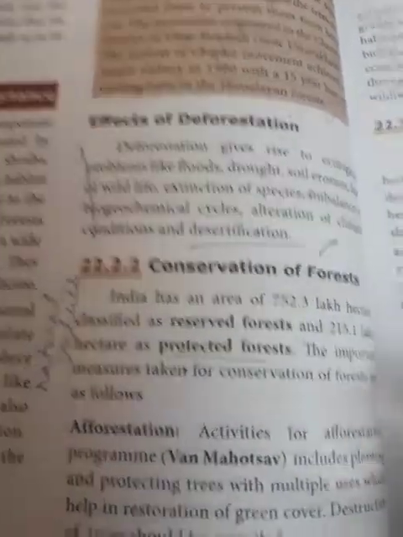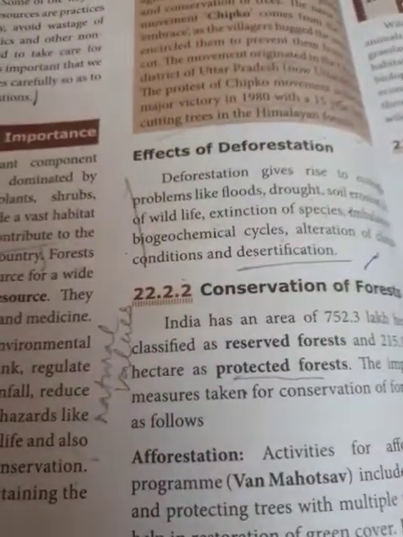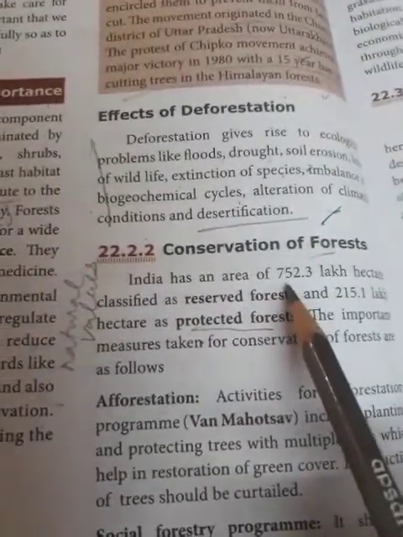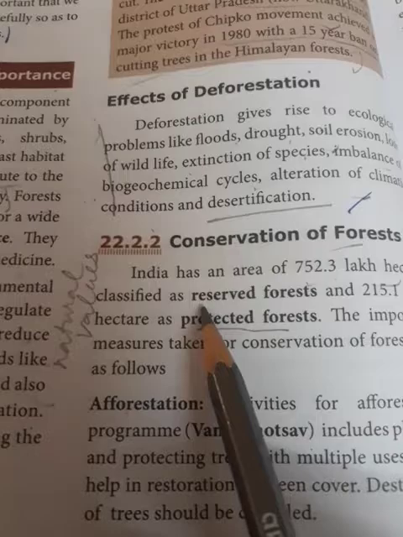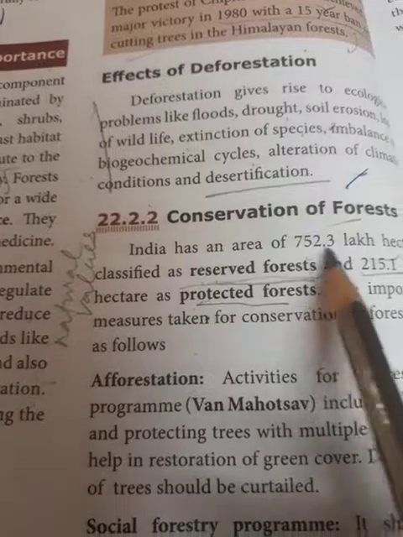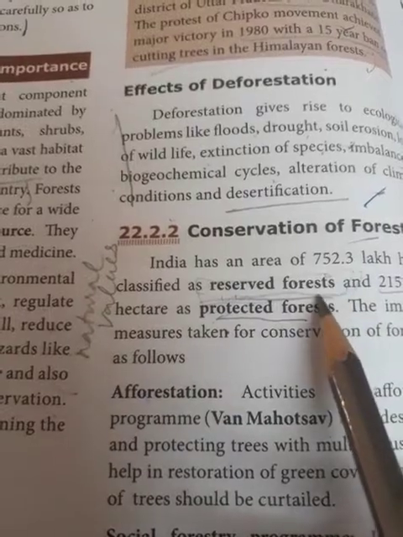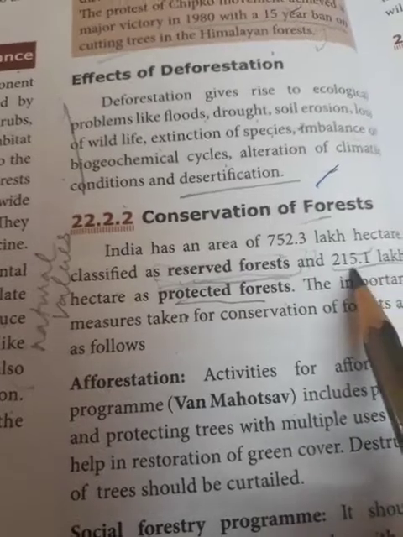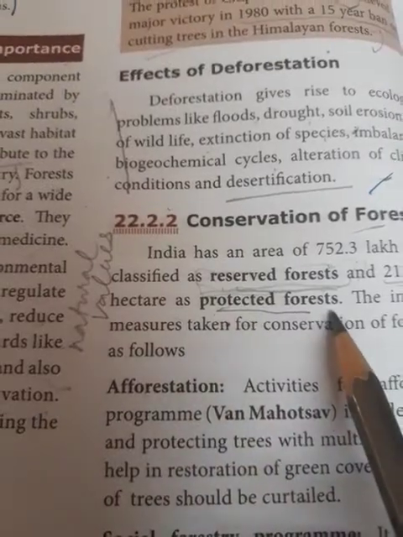So how can deforestation be reduced or prevented, how can we increase the forest cover, which is called the conservation of forests. India has an area of about 752.3 lakh hectares classified as reserve forest and protected forest. Reserve forest is the overall forest cover which is reserved. The Indian government is protecting this, and 215.1 lakh hectares are protected forests.